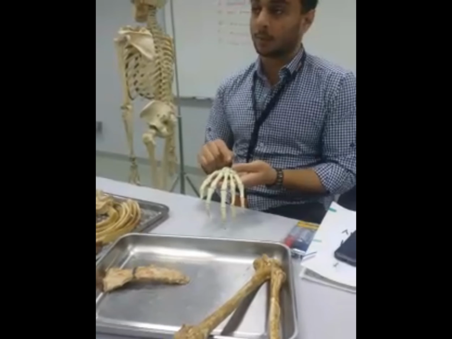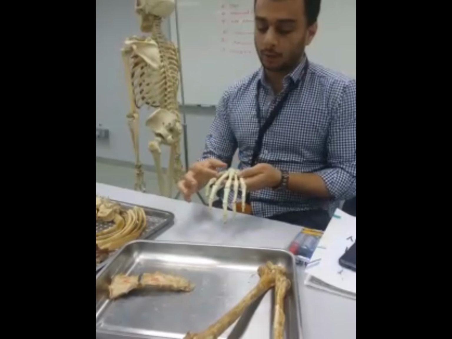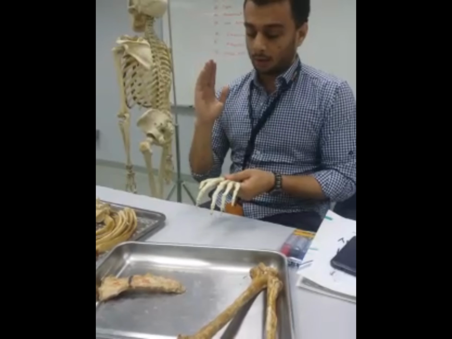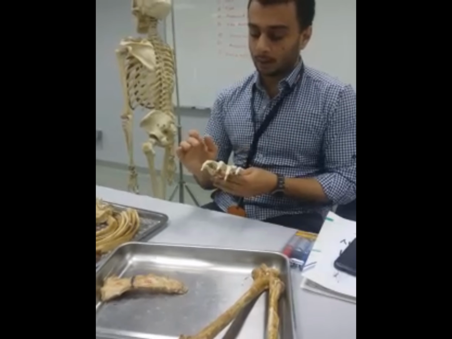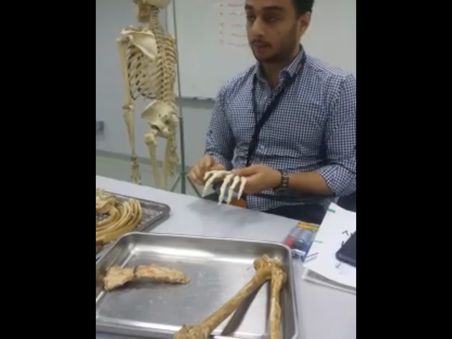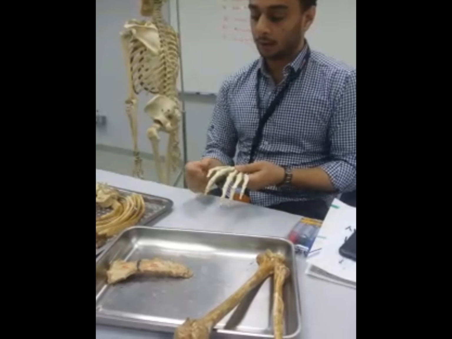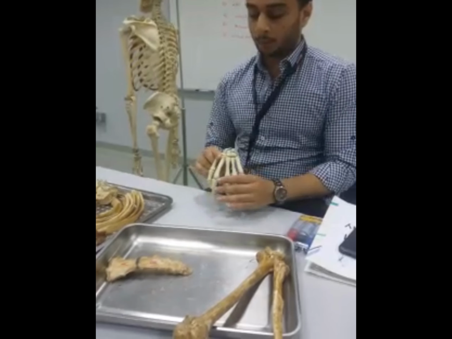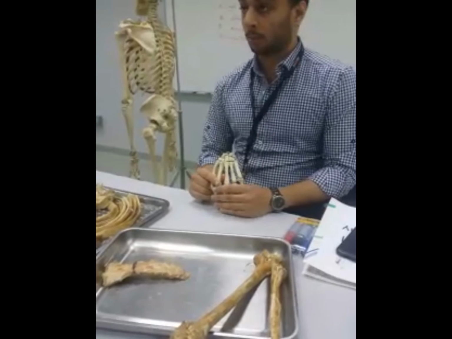The hand is formed of three types of bone. We have the carpal bones, metacarpal bones, and the phalanges. In the phalanges, we have the proximal, intermediate, and distal rows, except for the first phalanx, where we have only the proximal and distal. And for the carpal bones, the identification is important.